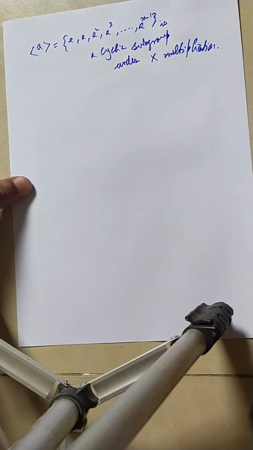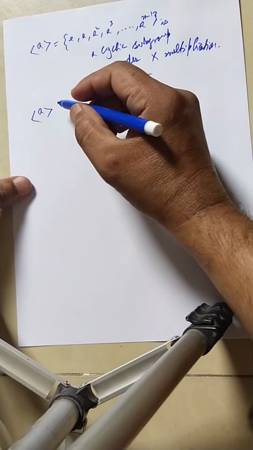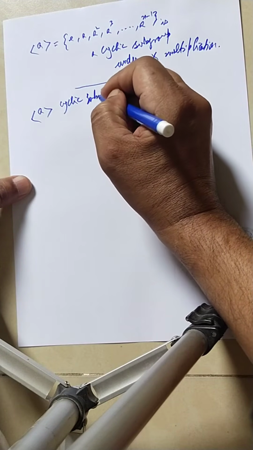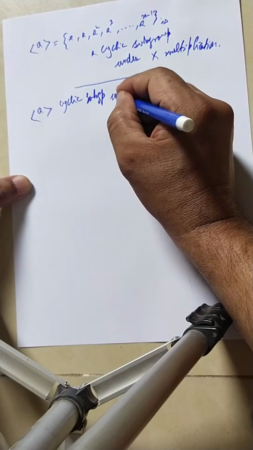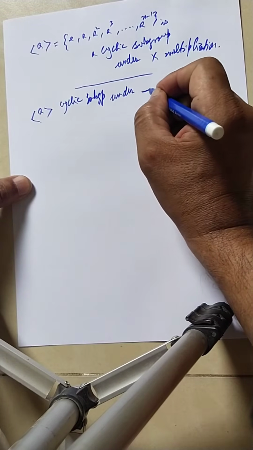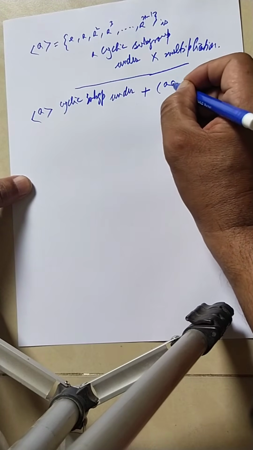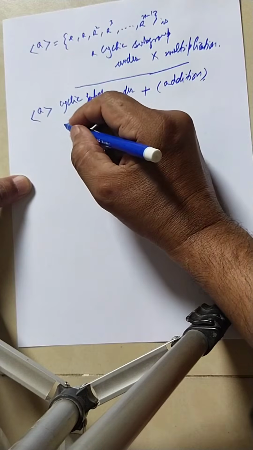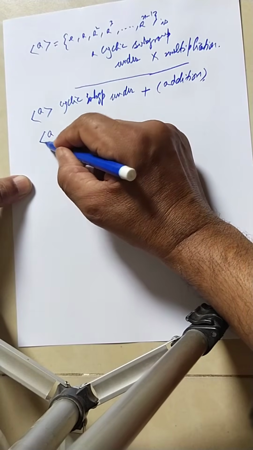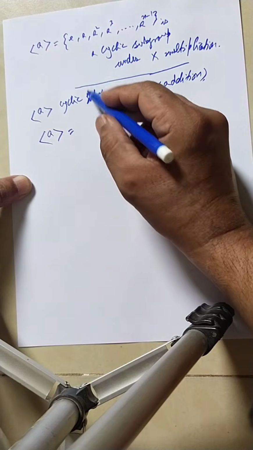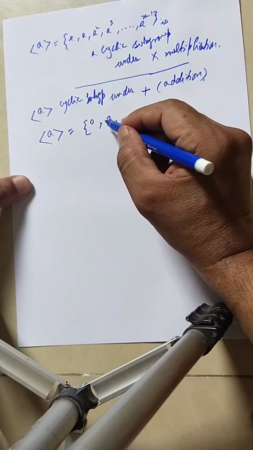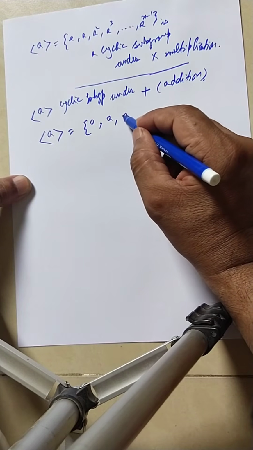But if it is a cyclic group under addition, then its elements will be of the form: additive identity, we know it is 0, then a, and now a will be added, it will become 2a.